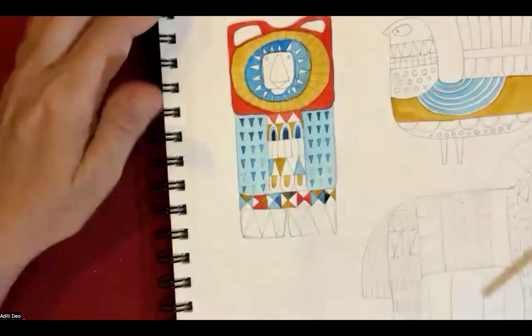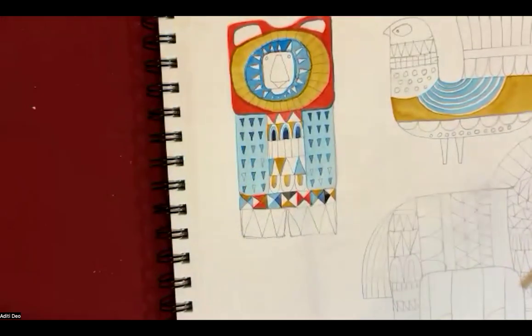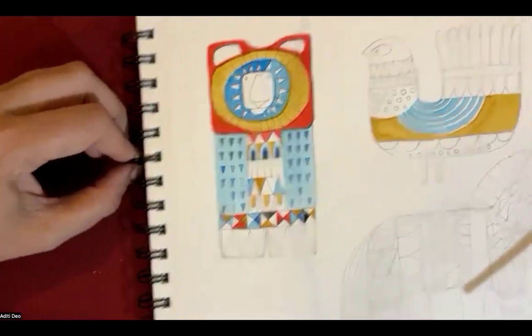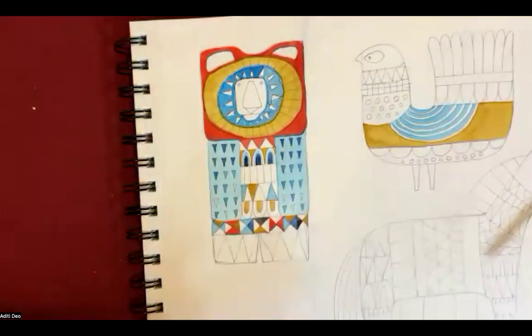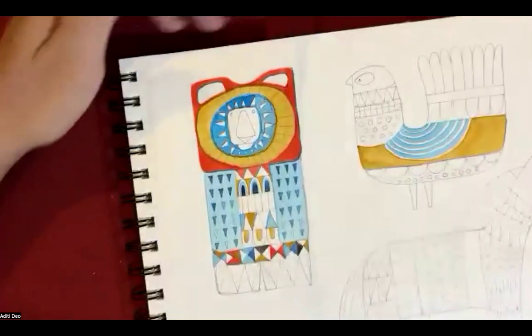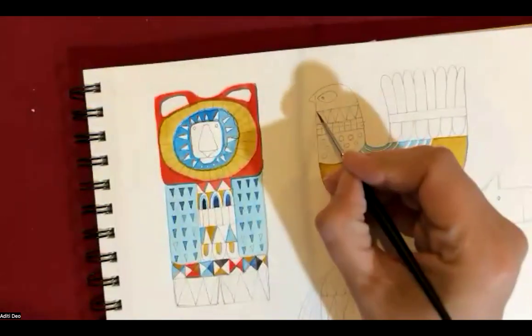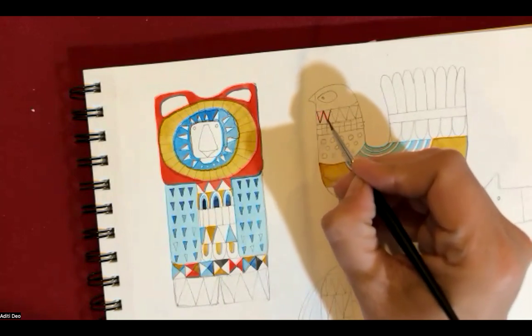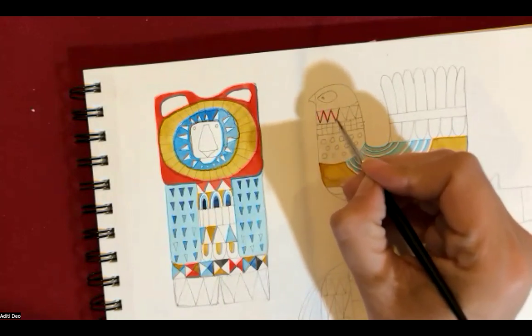Now, if you feel stuck after you've done a certain amount of designs on one animal, go to the next animal and paint that. Then after some time, you can come back to the first animal and paint that.